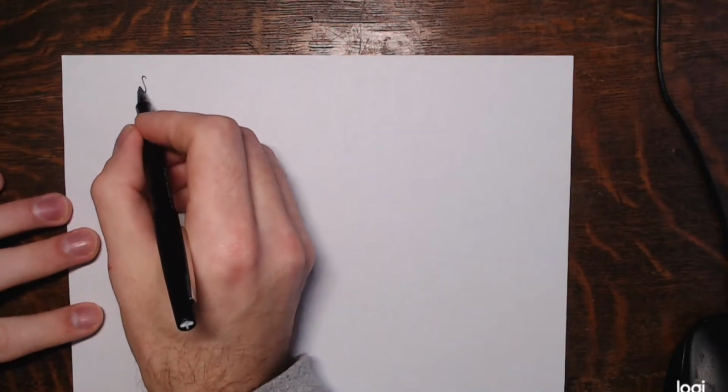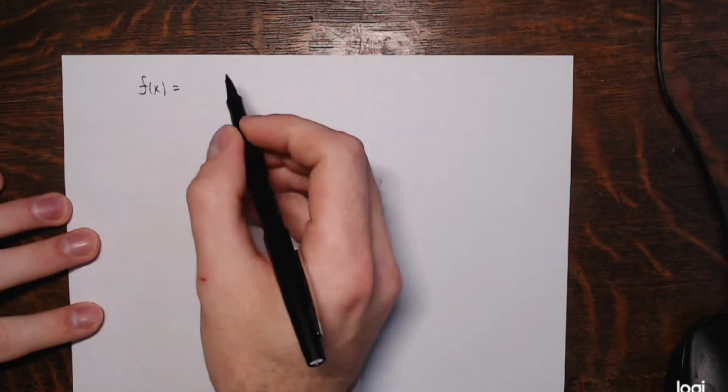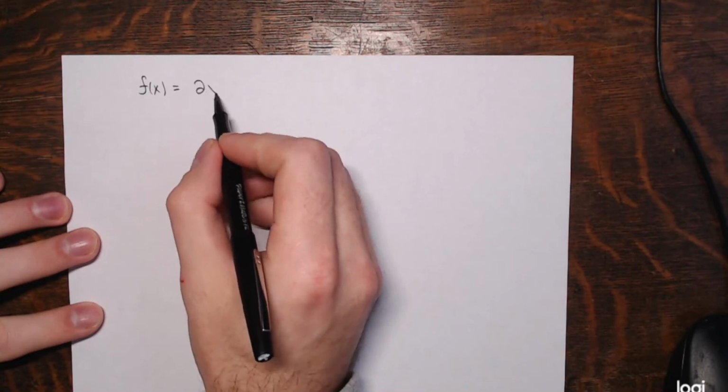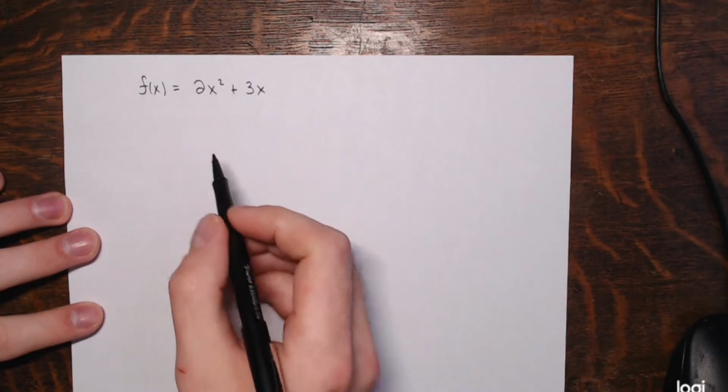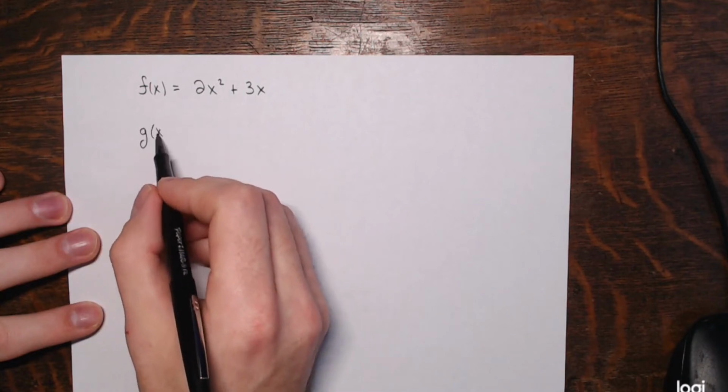So f of x is the function 2x squared plus 3x, and g of x is 2x plus 3.